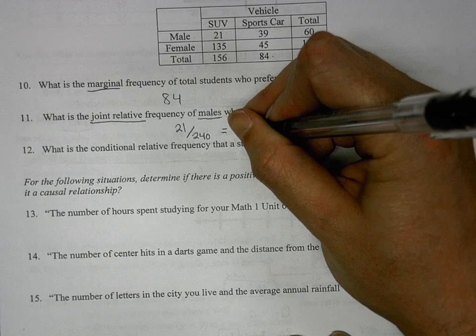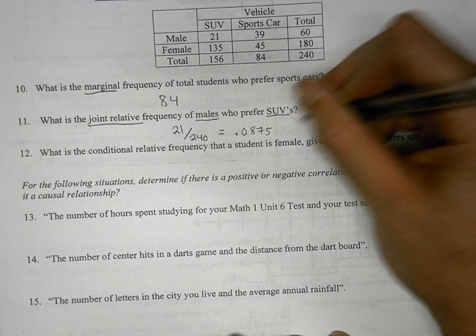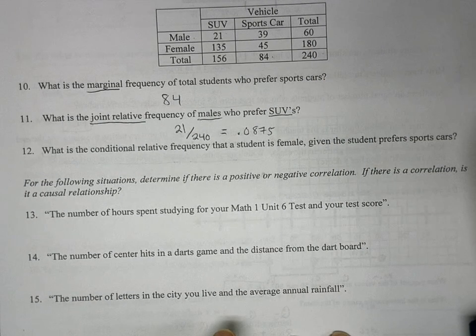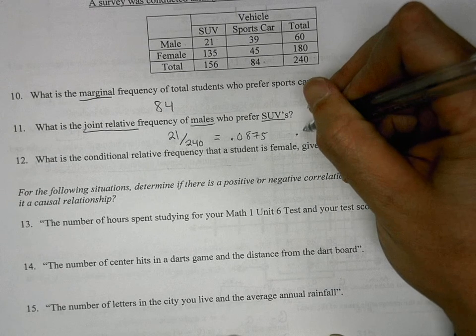And this comes out to 0.0875, which would round. It says round to the nearest hundredth, which is the second decimal place. So this would round to 0.09.